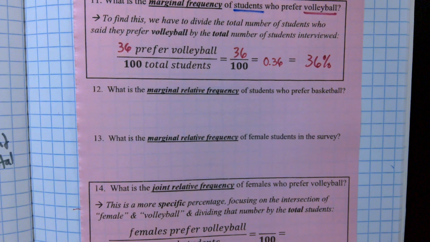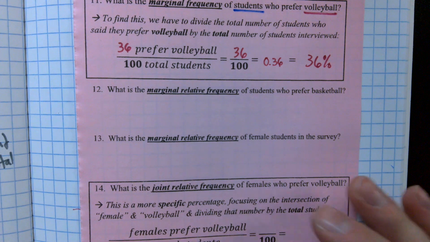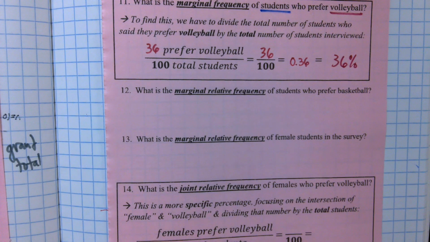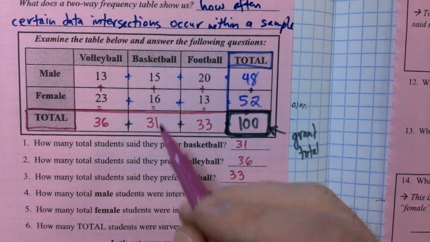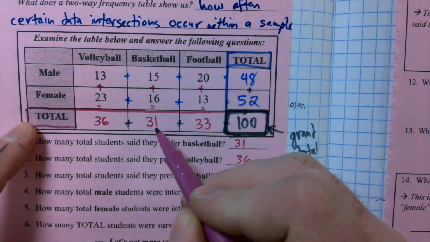What is the marginal relative frequency of students who prefer basketball? Think about it for a second. See if you could set up a fraction for me. Marginal relative frequency of students who prefer basketball. What do you think my numerator is going to be? 31? Where'd you get 31? Total table. Basketball and total. Boom. 31.